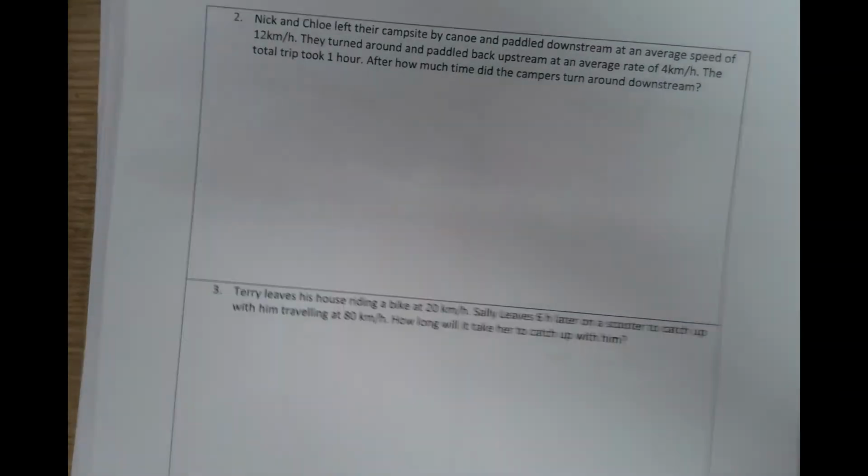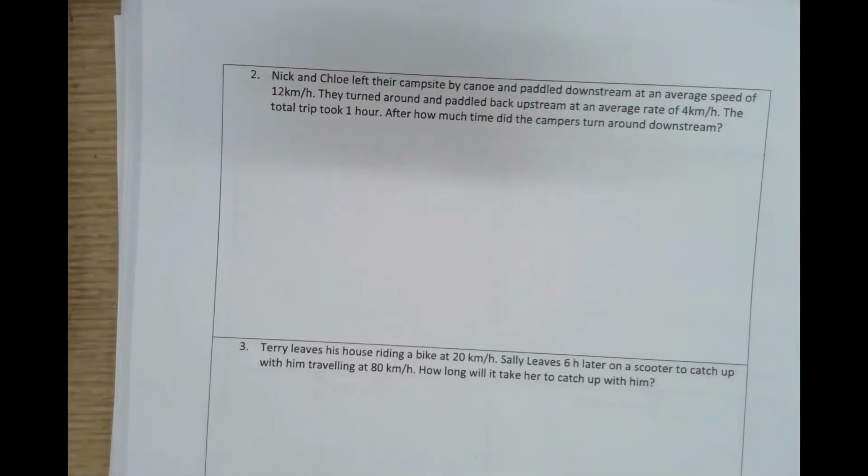Okay, so if I flip to the back side, I'm not going to solve this one. I'm just going to set it up. But I do want to think about this. So it says Nick and Chloe leave their campsite by canoe and paddle downstream at an average rate of 12 kilometers per hour. They turned around and paddled back upstream at an average rate of 4 kilometers per hour, and the total trip took 1 hour. After how much time did the campers turn around downstream?